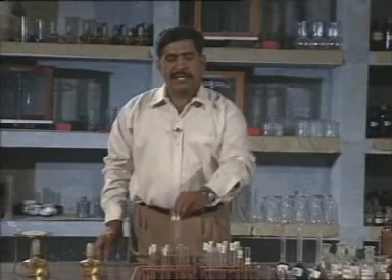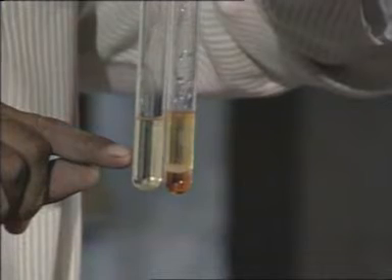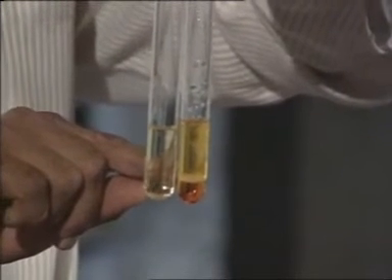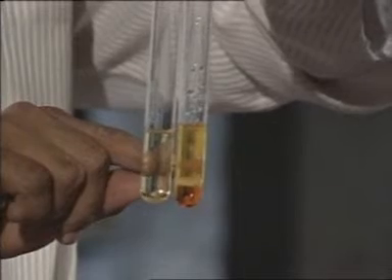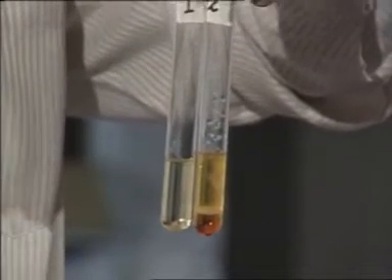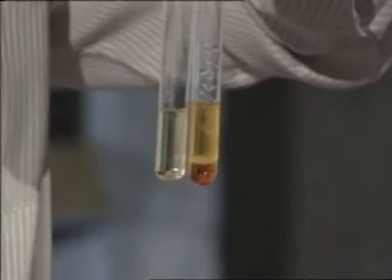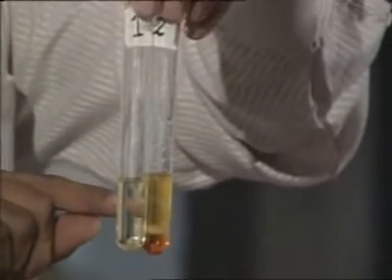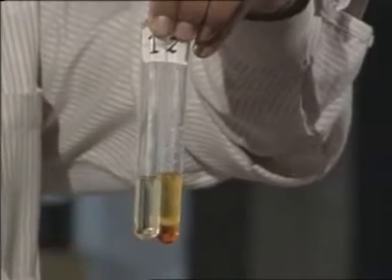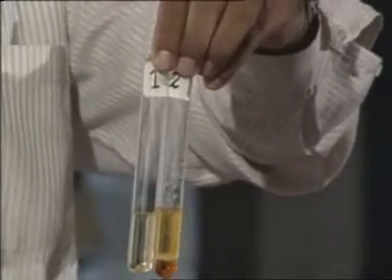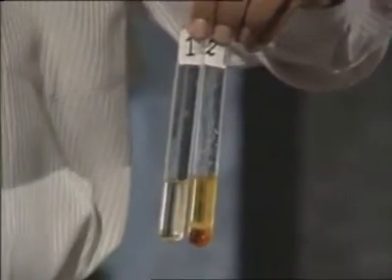The orange color of bromine water is discharged in test tube number 1, whereas there is no change in the color of bromine water in test tube number 2. Those compounds which discharge the color of bromine water are called aliphatic unsaturated compounds, and those compounds which do not discharge the color of bromine water are called aliphatic saturated compounds.